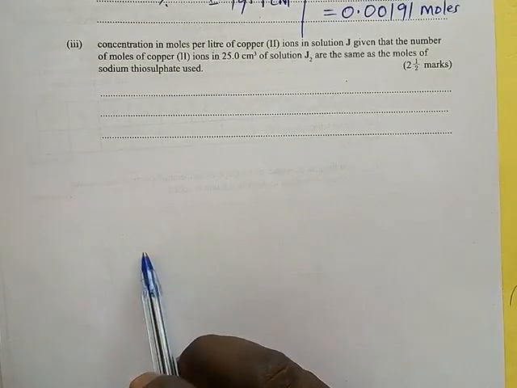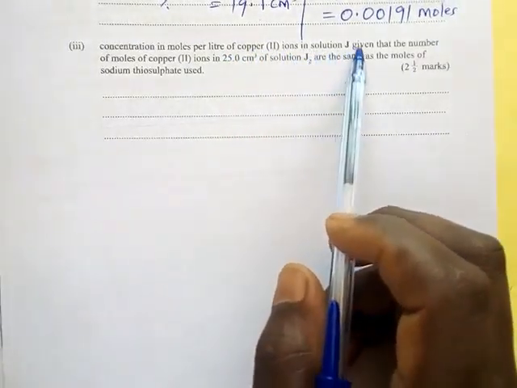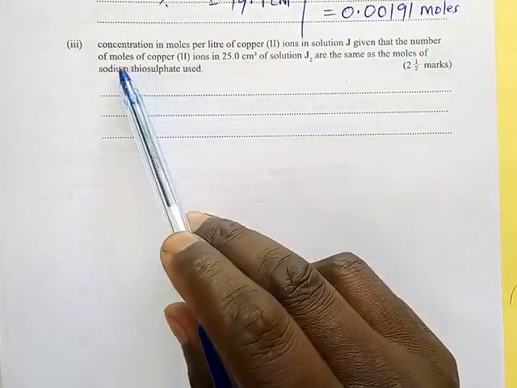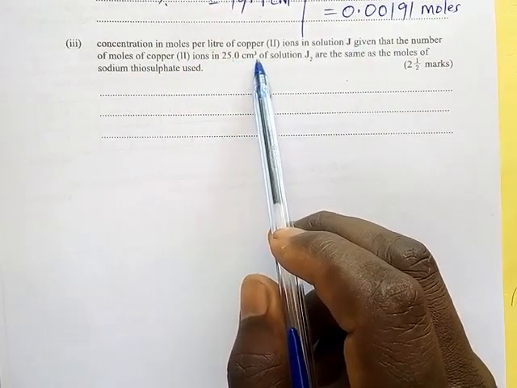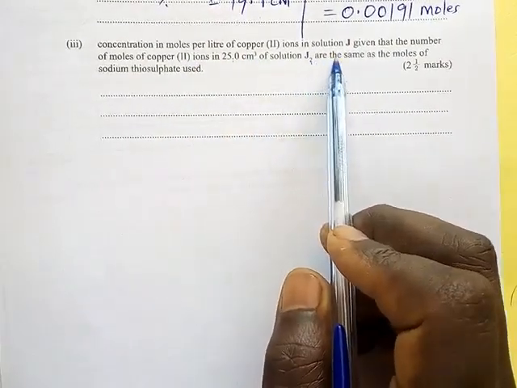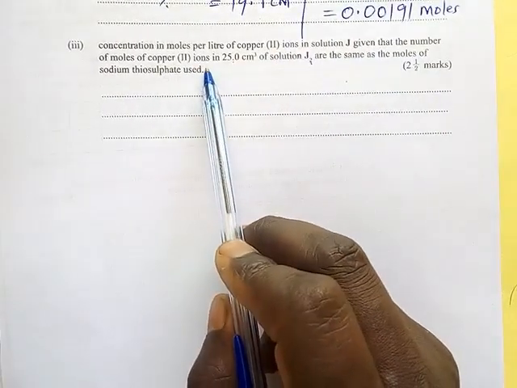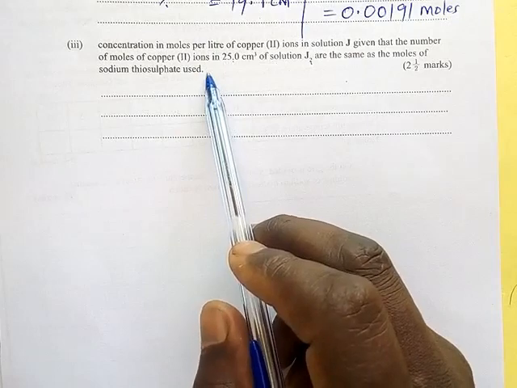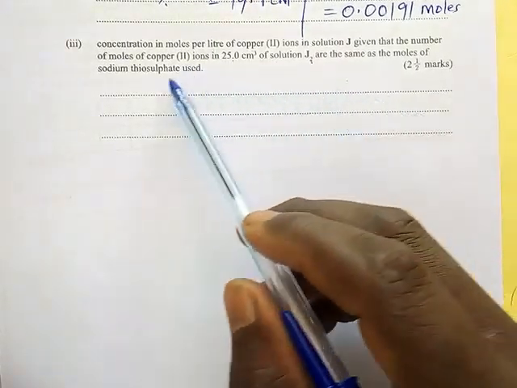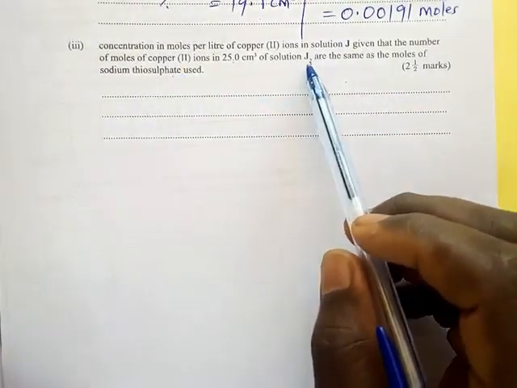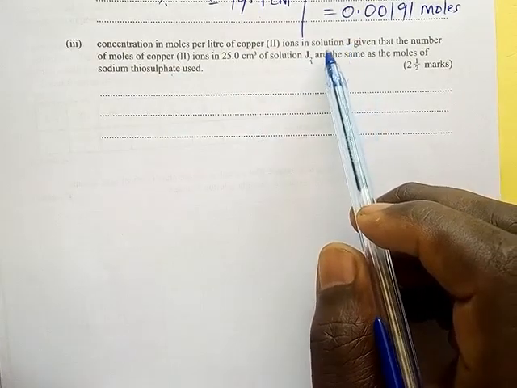Calculate the concentration in moles per liter of copper 2 ions in solution J, given that the number of moles of copper 2 ions in 25 centimeters cube of solution J2 are the same as the moles of sodium thiosulfate used. The number of moles are the same. First understand that sodium thiosulfate reacted with J2 and not J. What is J2?